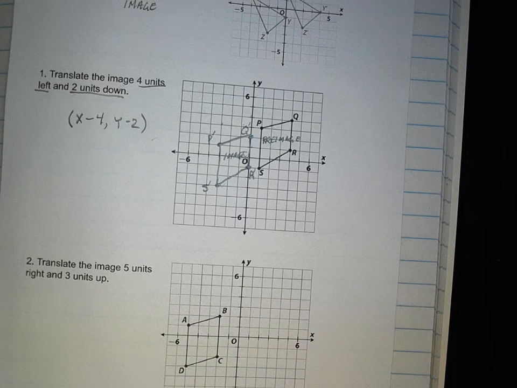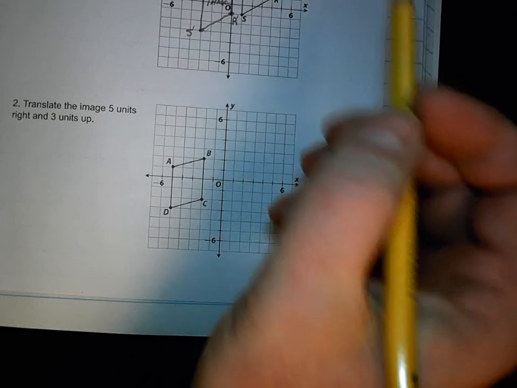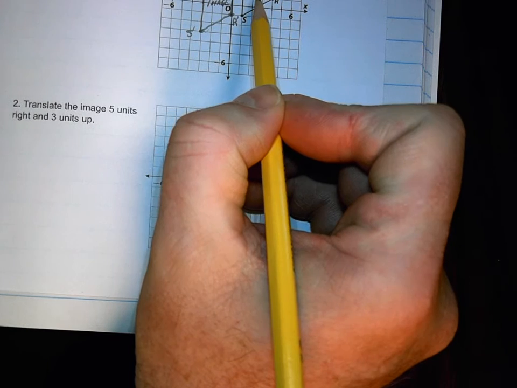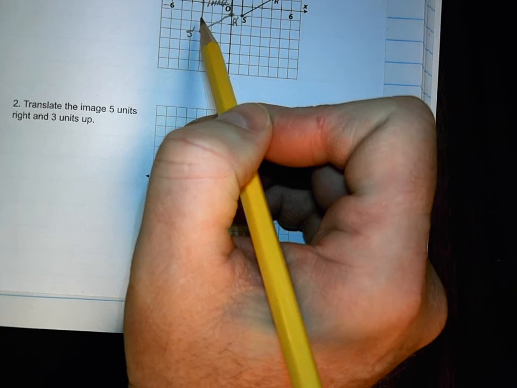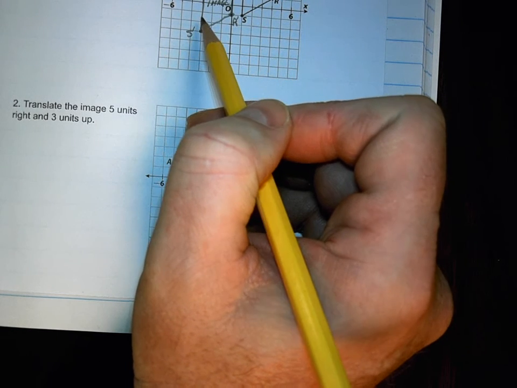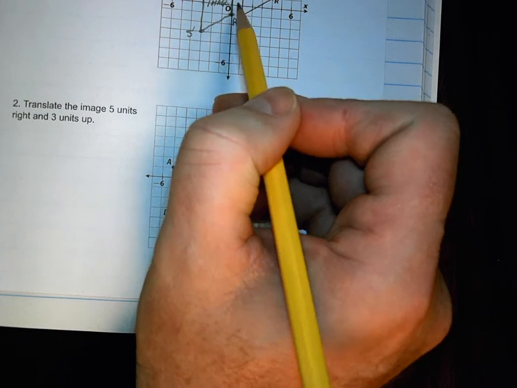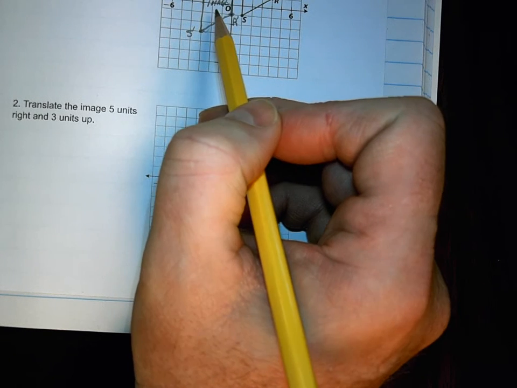Remember, I won't require that you write image and pre-image, but I will tell you it'll sure make your life happier. So is this a pre-image? Well, our pre-image is the one they started with. The one we made is the image. Write it down on it. No, write it literally in the shape itself.